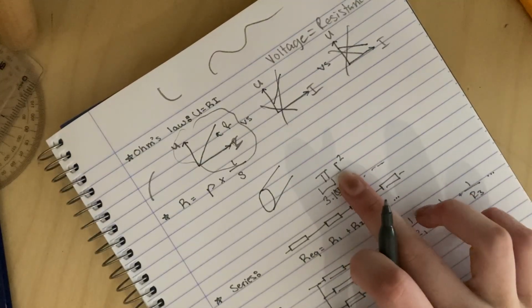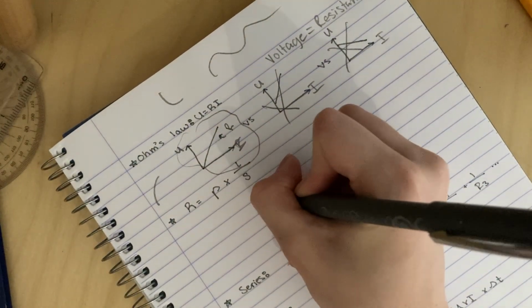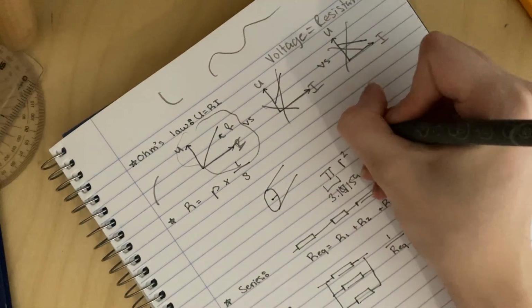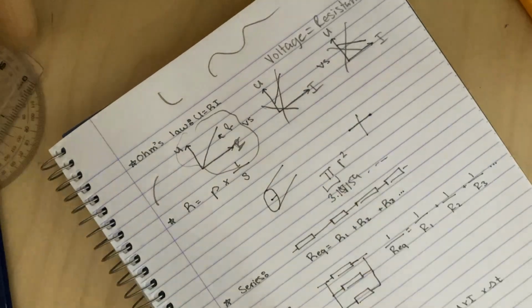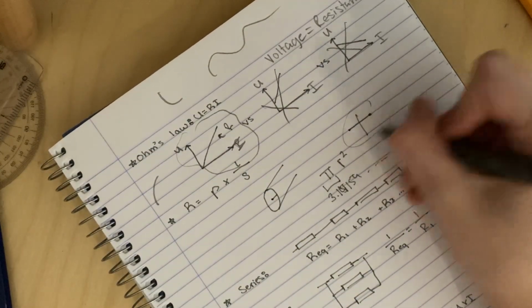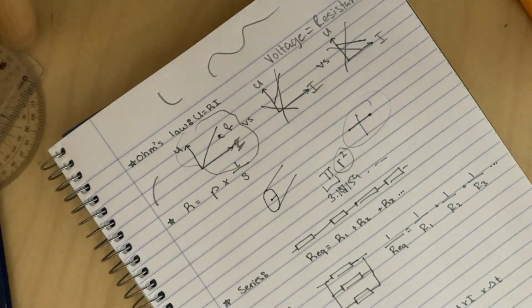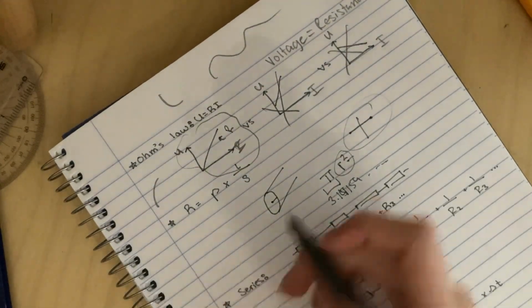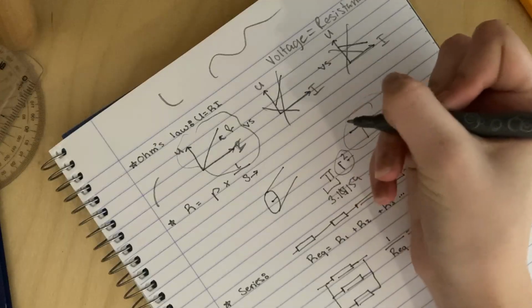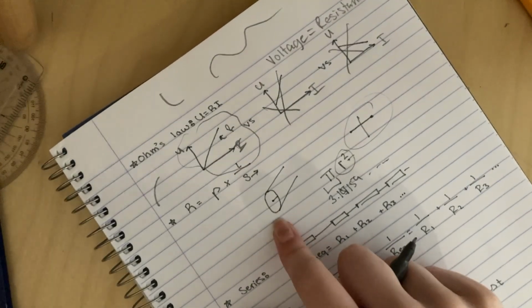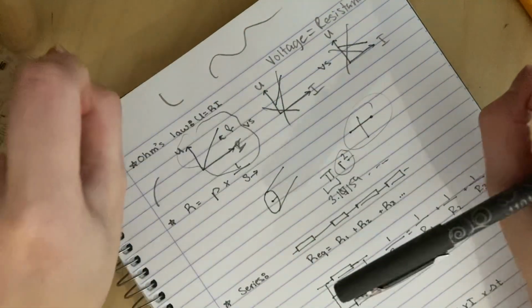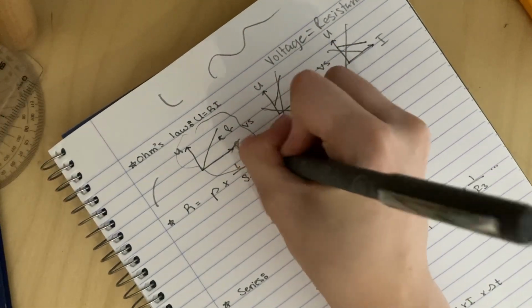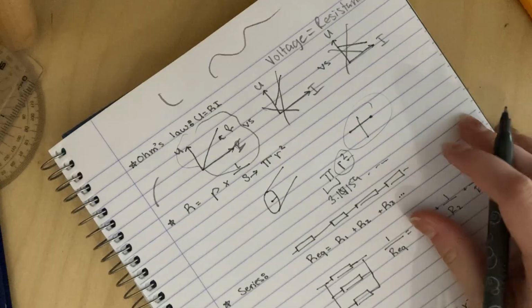Now, radius is half of the diameter. Diameter is from one end of the circle to the other. Radius is half of that. So if they gave you the diameter, you divide it by 2 and you get the radius. If they just gave you the radius, perfect, you use that, and then you square it. So cross-sectional area, if we're talking about a wire, because wires are circular and they're cylinders, can be written as pi r squared.